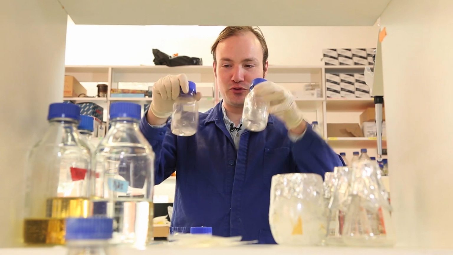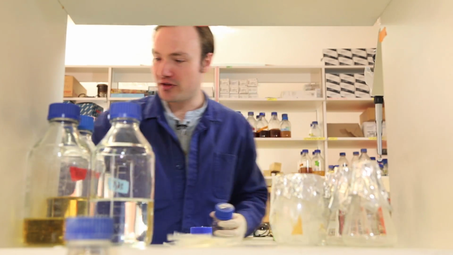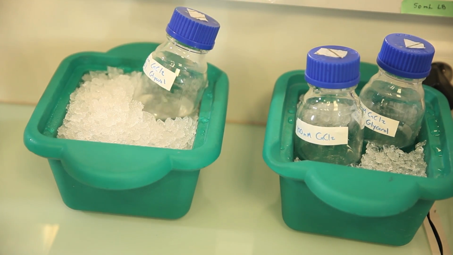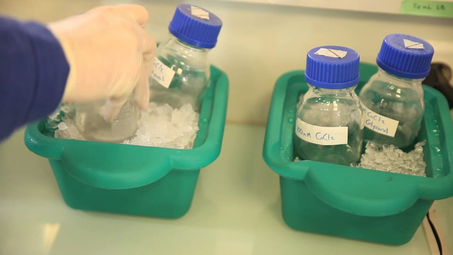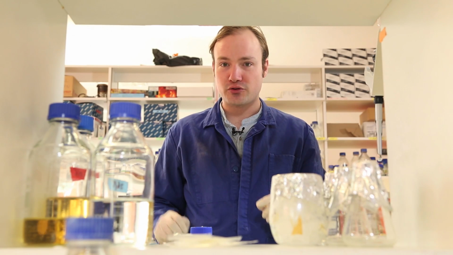Okay, there are my two solutions prepared. Mix them up, and I'll store these on ice. The most important thing about preparing competent cells is that once we've resuspended the cells in the calcium chloride solution, we want to keep them always, ever after, at 4 degrees Celsius, because if we allow the temperature to come back up, the cells might start to lyse. Okay, so that's our solutions.